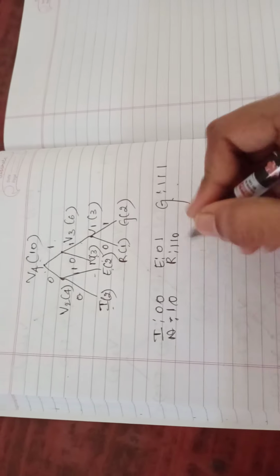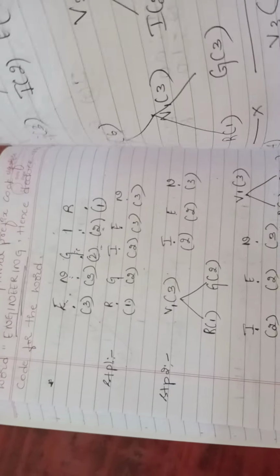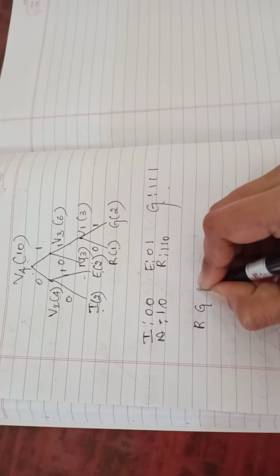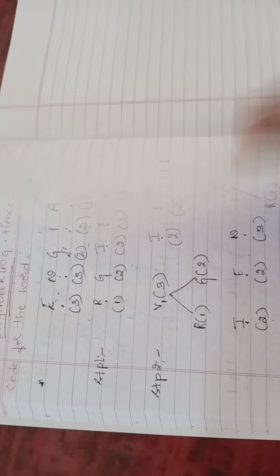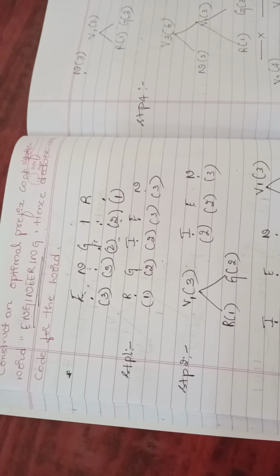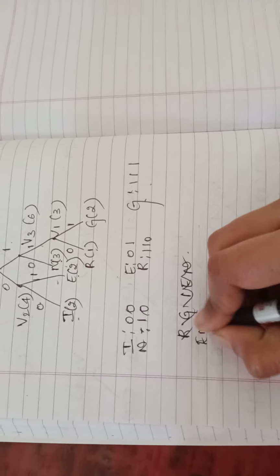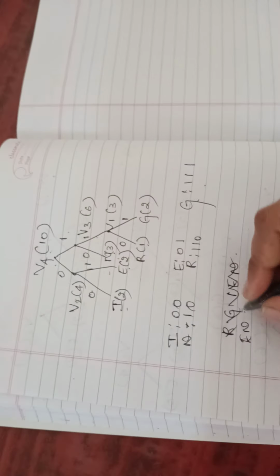Next, how do you find the sequence? The sequence is R G I E N in your first step. Or you can write it for engineering only. Since they have given you the word, write for engineering.